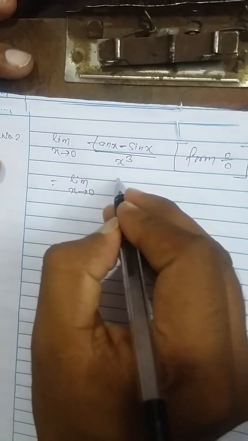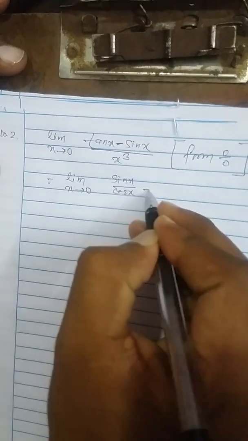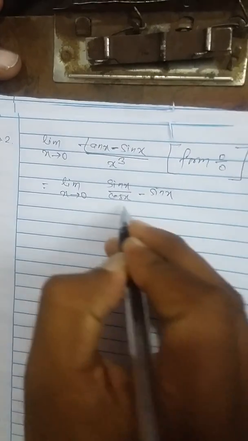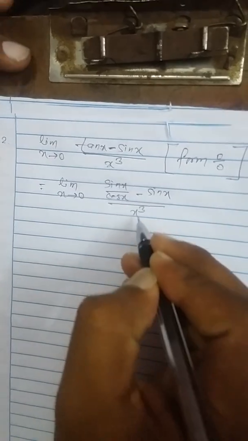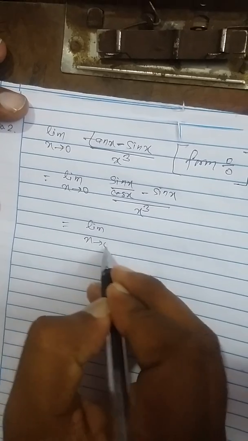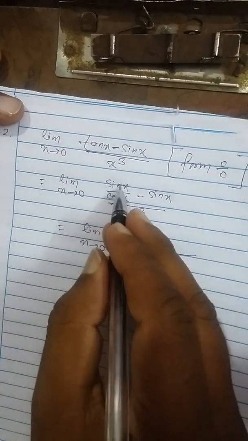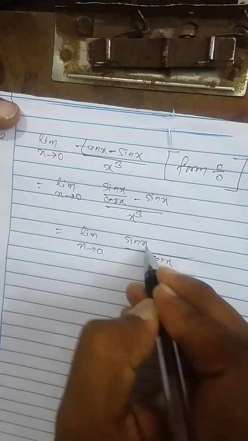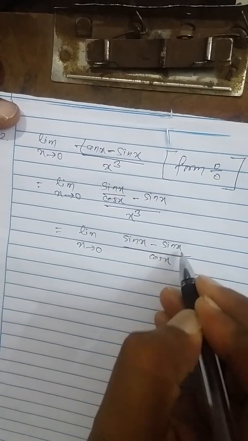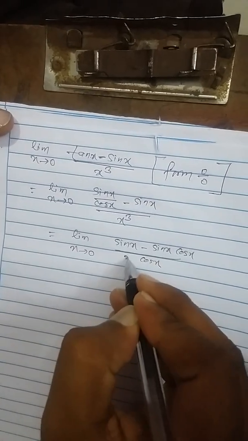Going to replace tan x by sin x by cos x minus sin x as it is, divided by x cube as it is. Now we are going to take LCM in the numerator. What will be the LCM? It is cosine x. Then you will be left with sin x minus sin x into how much? Cosine x, and divided by x cube can be written here.